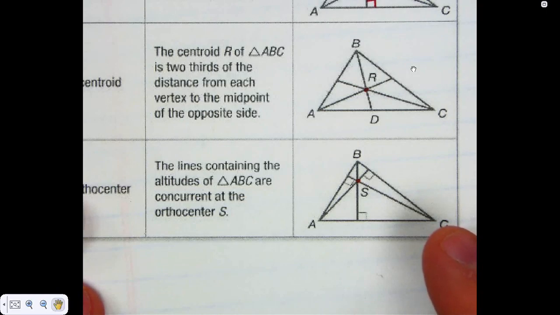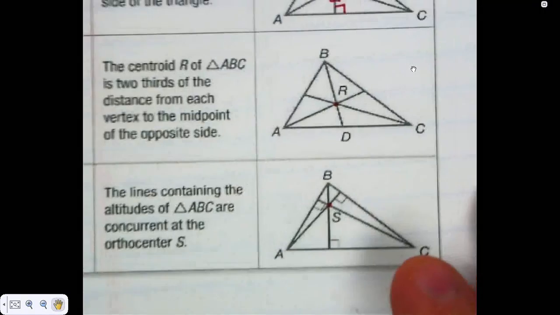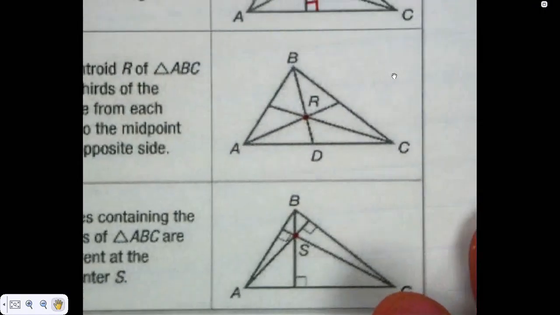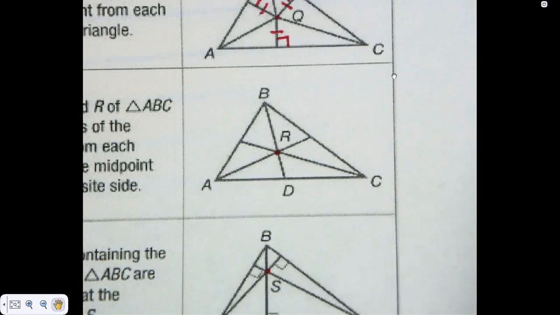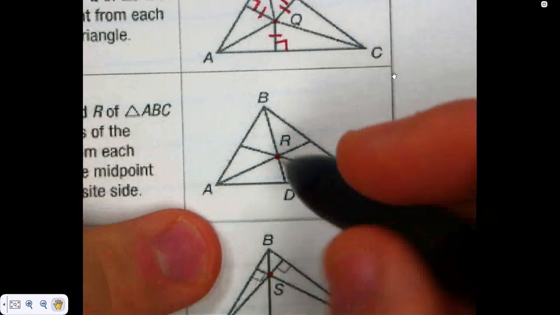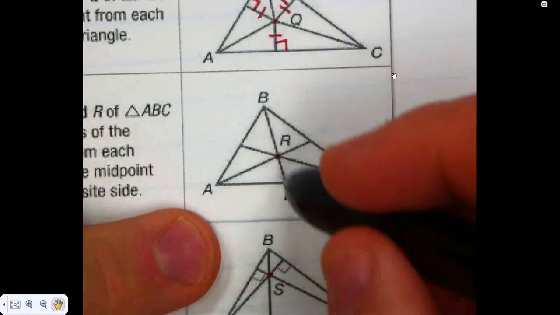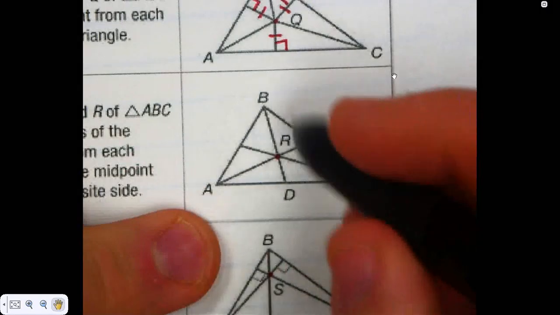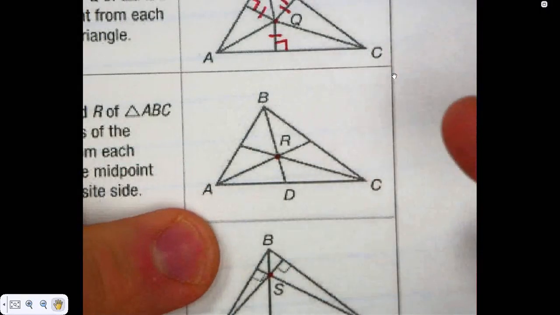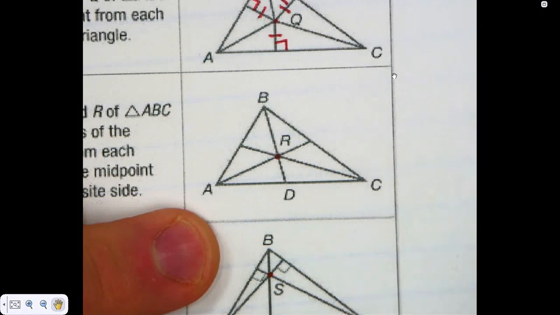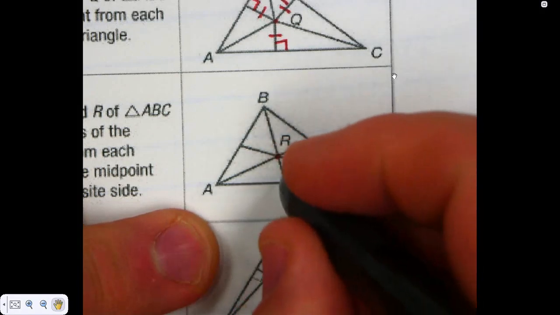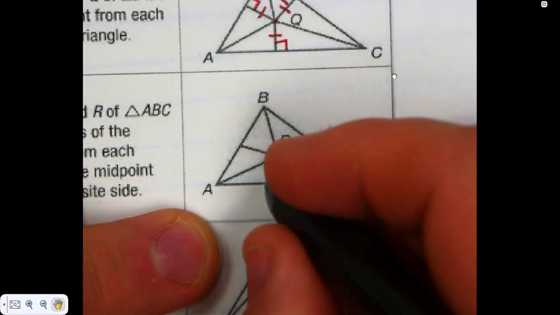Here's how this works, and what I want you to write on this piece of paper. There's basically going to be two parts. This median is going to get broken up into thirds, 1/3 and 2/3. Basically, there's going to be a smaller part, always from the midpoint of the side to the centroid.